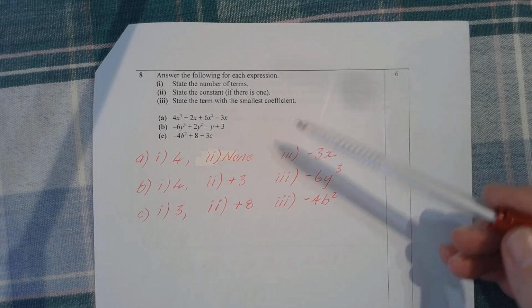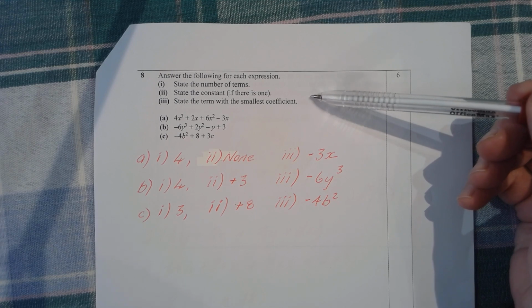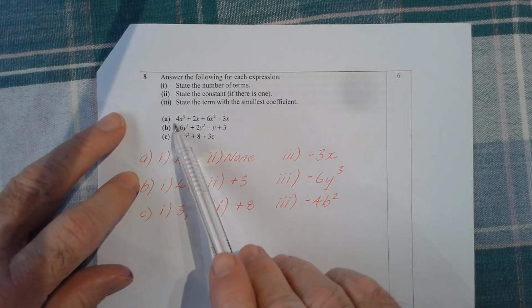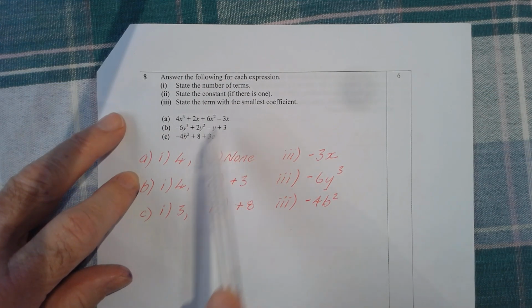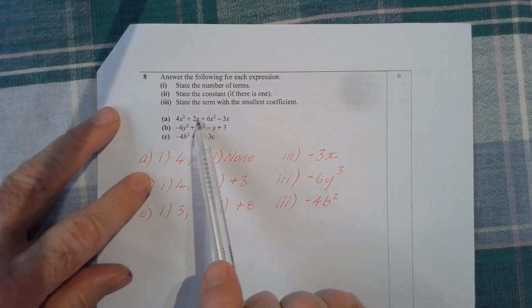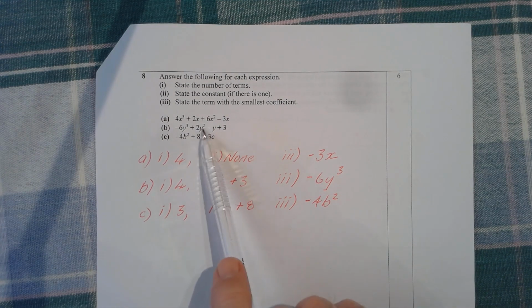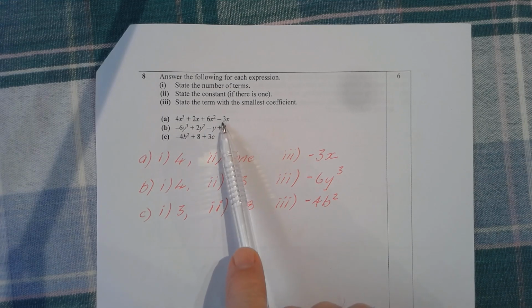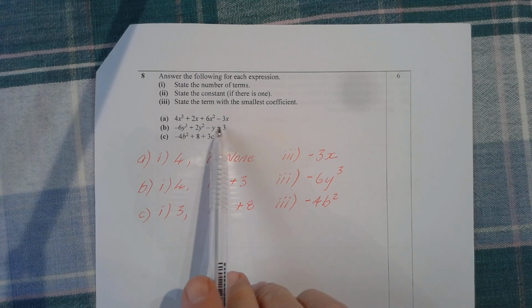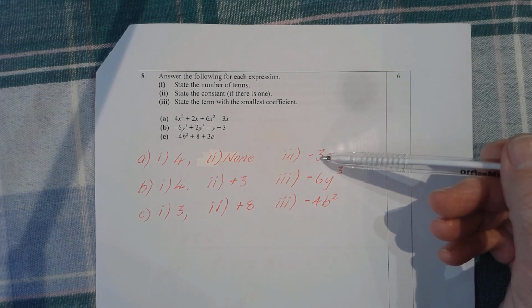This one here, for each one of these, you've got to state the number of terms, state the constant, if there is one, and then state the term with the smallest coefficient. All right, so for A, you've got 1, 2, 3, 4 terms. So part 1 is 4 terms. And here there is no constant because x is a variable or a pronumeral in each of those. There's none, no constant. Now the lowest one here is negative 3. So the term, not just the coefficient, but the term with the lowest coefficient is going to be minus 3x.